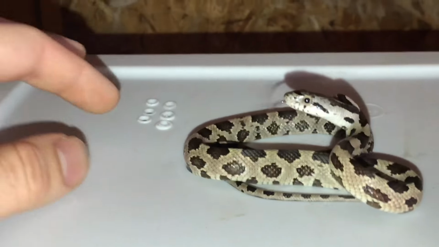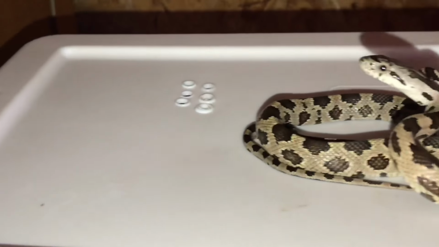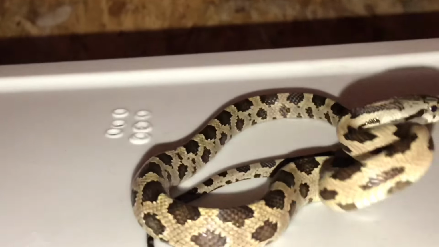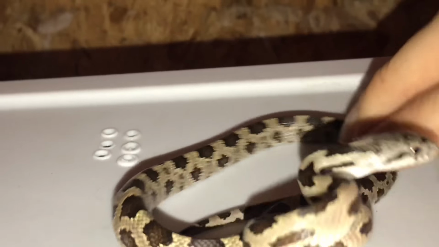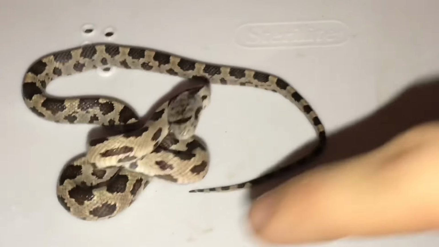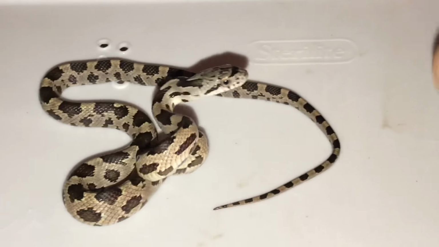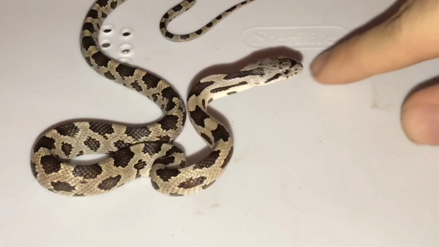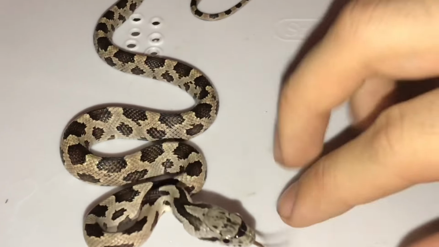As he grows, he will learn to be handled and things like that, but the babies are usually like this. Not aggressive, but defensive. He's trying to defend himself. He doesn't know if I'm gonna hurt him or not. A lot of people will confuse them for rattlesnakes also because they mimic the tail rattling sometimes.